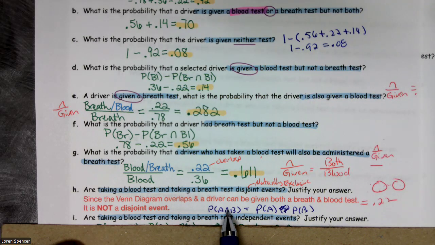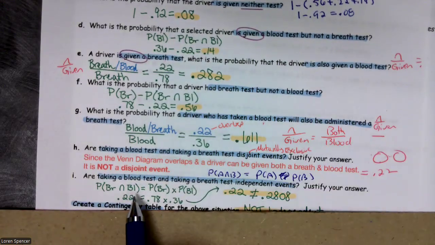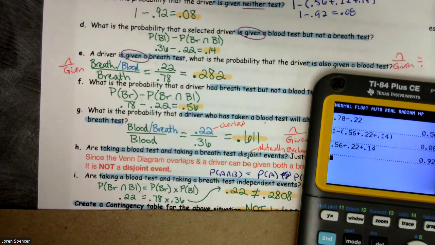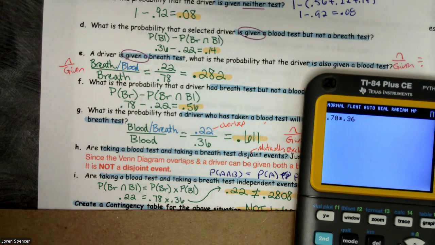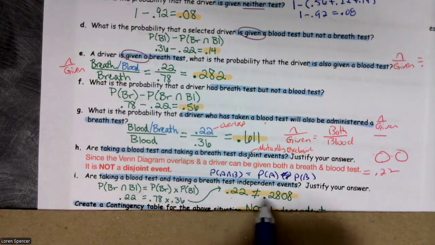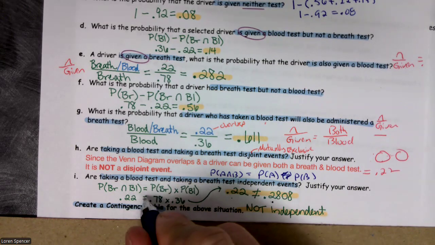So in this case, the probability of breath and blood equals the probability of breath times the probability of blood. So when we do that, the probability of both is 0.22. And let's take that 0.78 times the 0.36, the probability of blood, and it's 0.2808. The overlap does not equal that. So it's not independent because this is not a true statement.